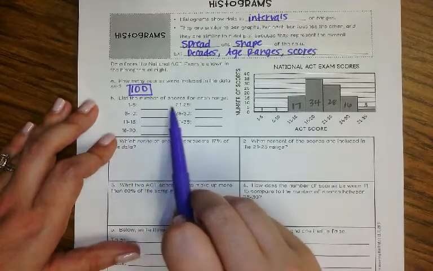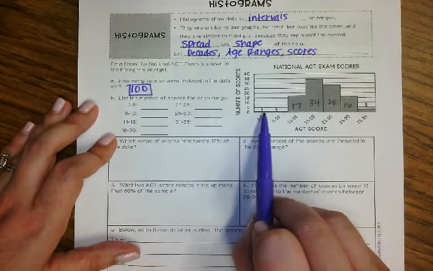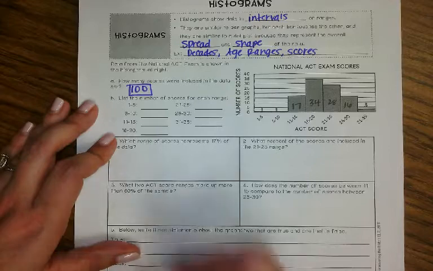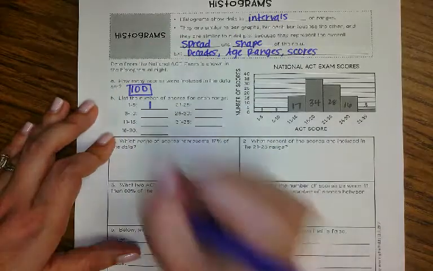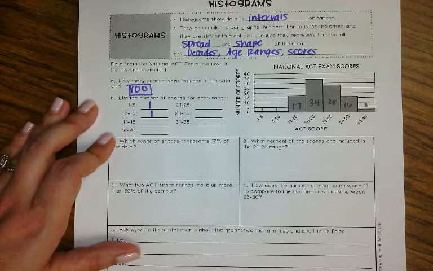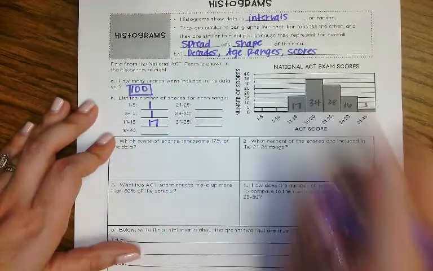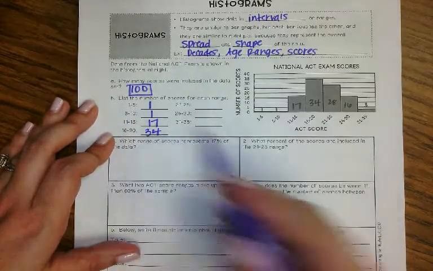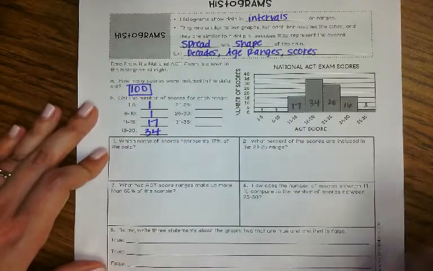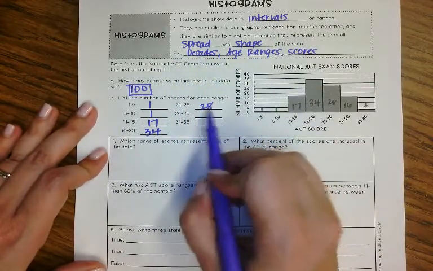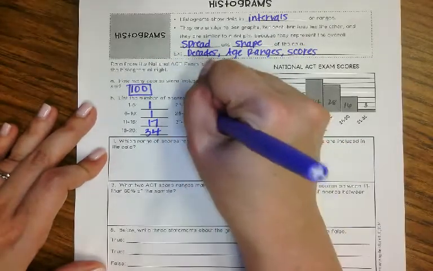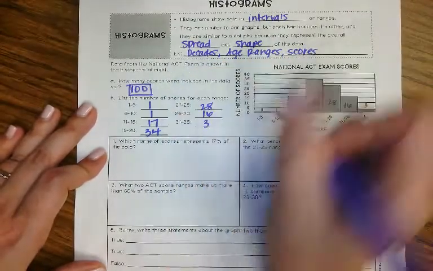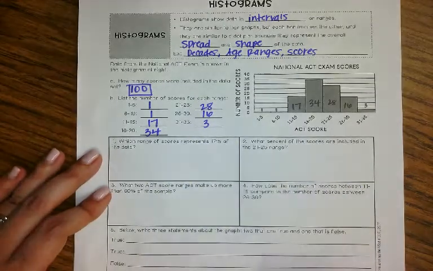Then it says list the number of scores for each range. So all we need to do is take these labels on the bars and put them into the list. So one person scored 1 to 5 points, one person scored 6 to 10 points, 17 people scored 11 to 15 points, 34 people scored 16 to 20 points, 28 people scored 21 to 25 points, 16 people scored 26 to 30 points, and 3 people scored 31 to 35 points.